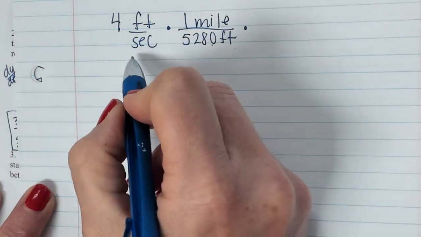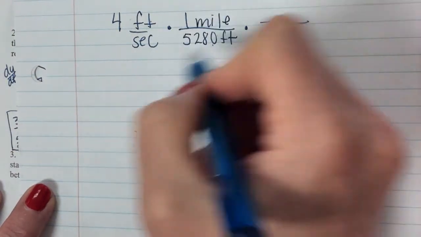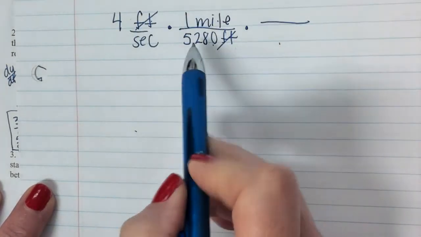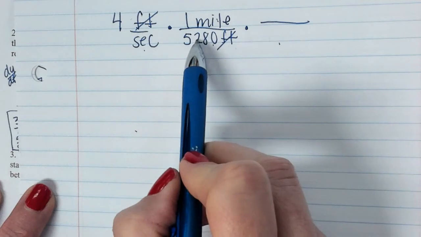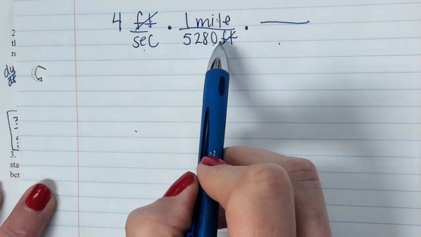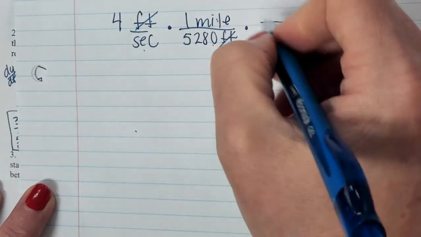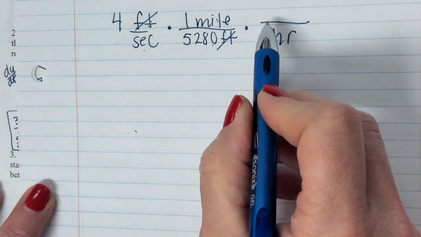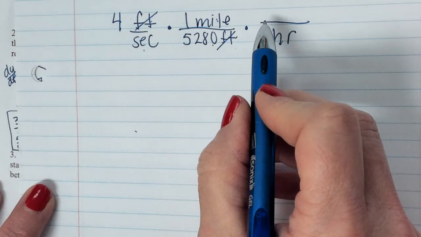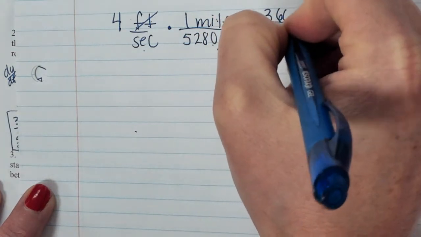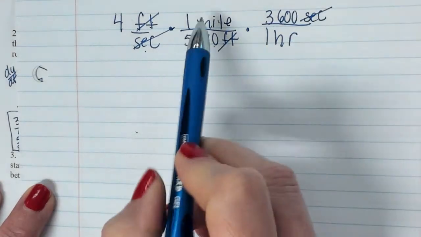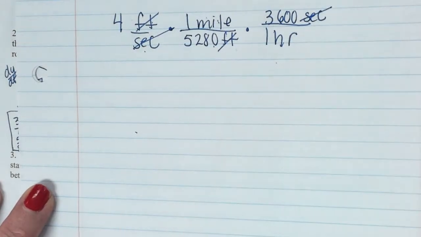Another thing I want to get rid of is seconds, because I want to end up with miles per hour. See, right now the feet cancel. Right now I'd have miles per second if I divided by 5280. So if I want to get 1 hour, how many seconds would that be? Right, 3,600. So 3,600 seconds, and so these would now cancel, and now I'd be left with miles per hour.